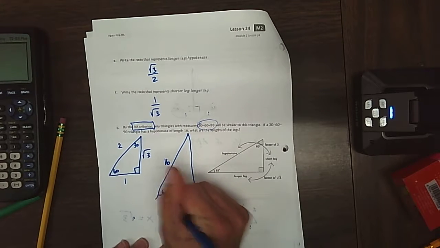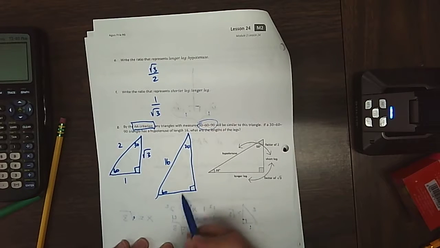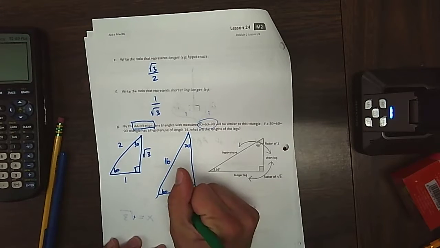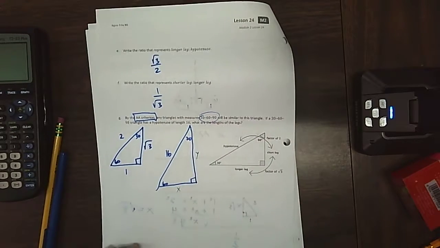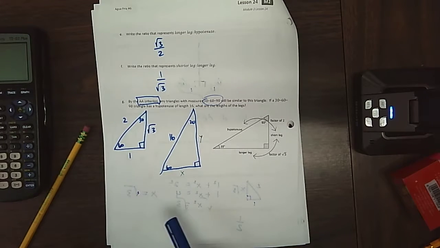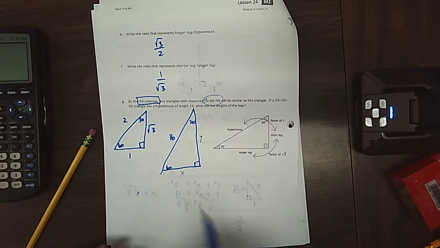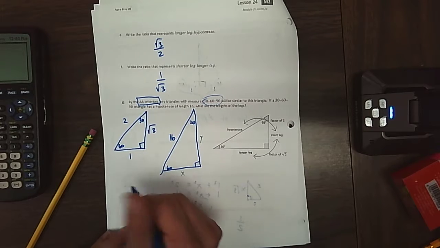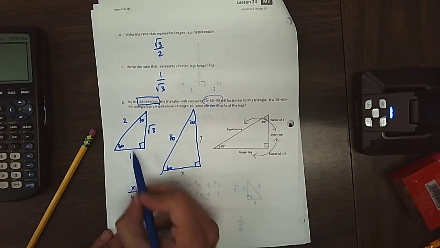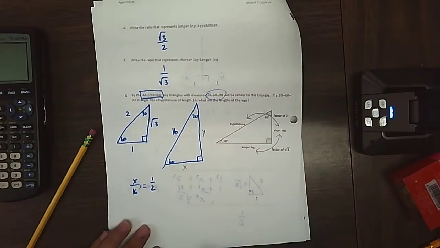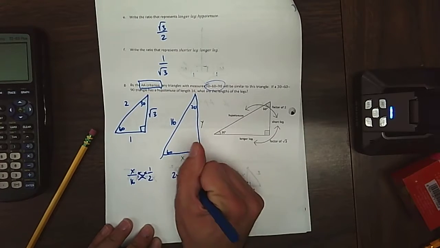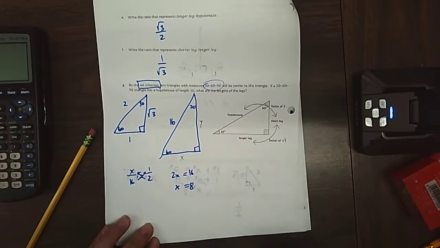How could we figure out the shorter leg and the longer leg? So we have 2 unknown values here. We want to know that and that. So I'm going to call them x and y. There's a couple different ways to do it. You could see this a lot of different ways. You could use the ratios we've used before. So you could say x over 16, short to hypotenuse, equals 1 over 2. And then you could cross multiply it, and you could say 2x equals 16, so x equals 8.